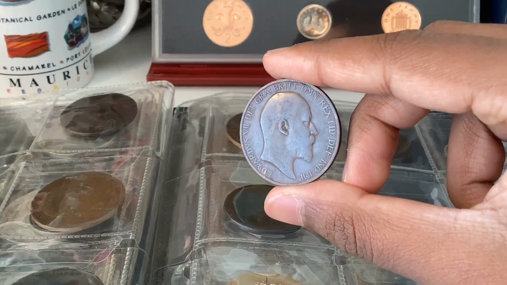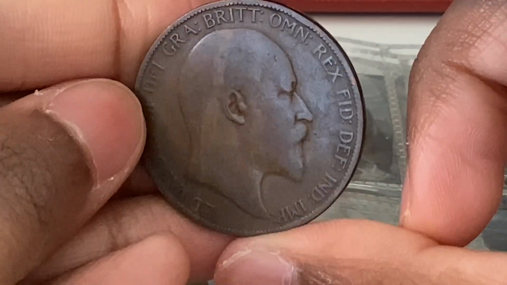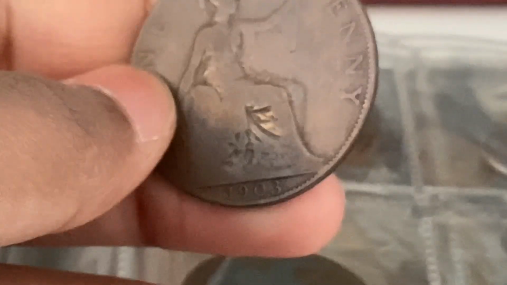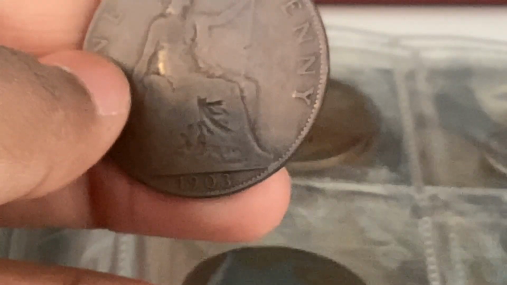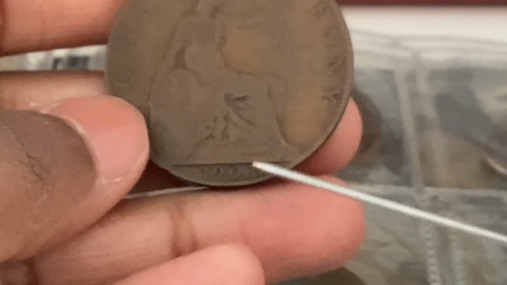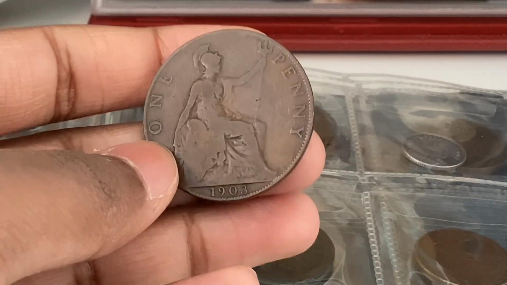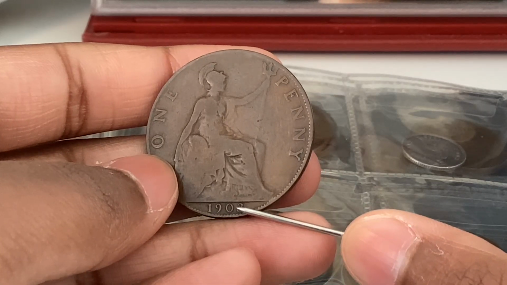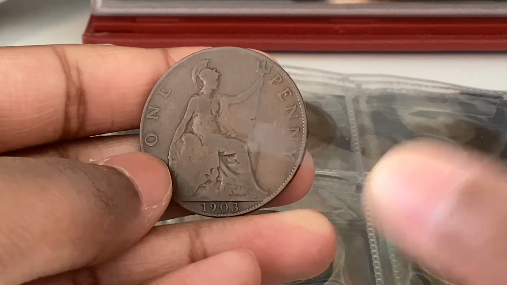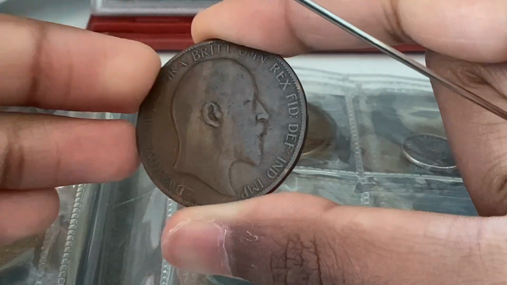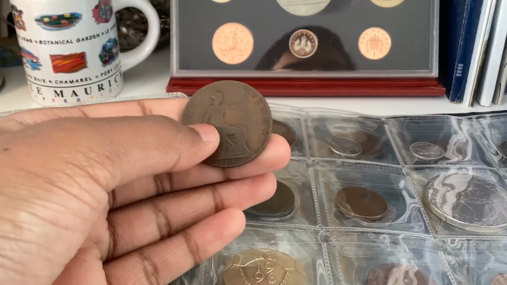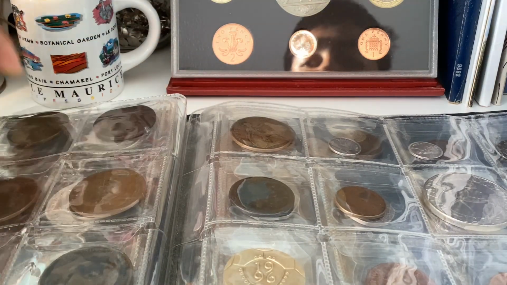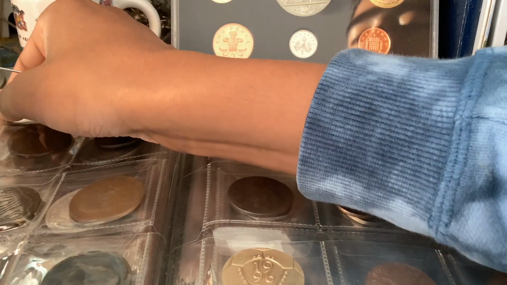Right, this one's from 1903. Now, again on the 1903 there is a variety to look for. You can have the open three or the closed three. So, this is an open three variety. If we look at it, you can see that the three curves at the top. Now if you have a three that's going across like that, then that is a closed three, and that one is going to be worth a lot. That one's probably going to be worth about £60 even in that condition. So again, quite a nice investment for a very common coin.